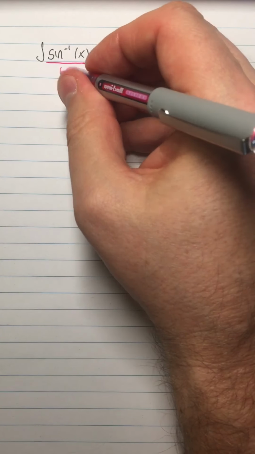So another way to look at what the method of parts does is it allows you to rewrite an antiderivative in terms of a derivative. So what I'll do is I'll use the inverse sine of x to be the thing that I want to take the derivative of. So that's going to be u. And then my dv is going to be just 1 dx.